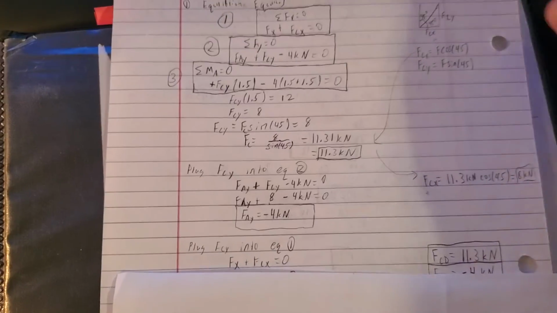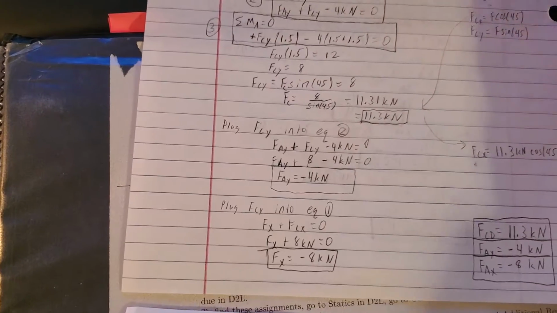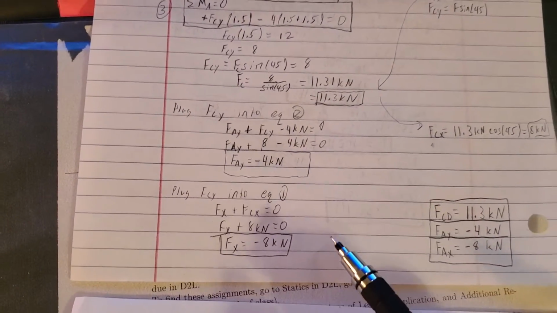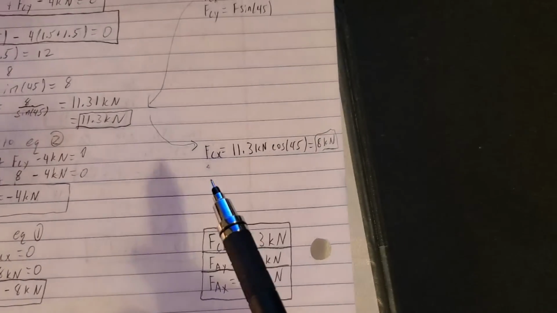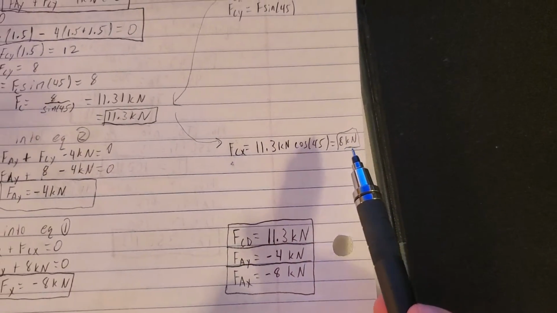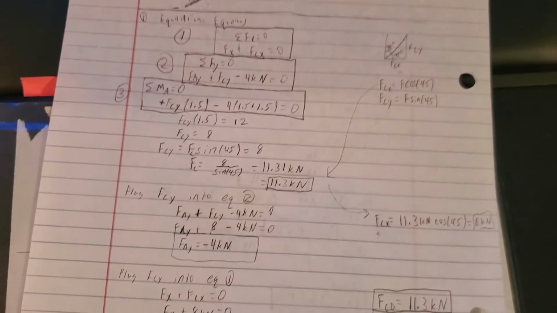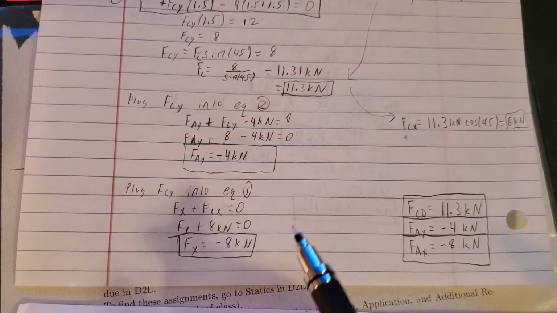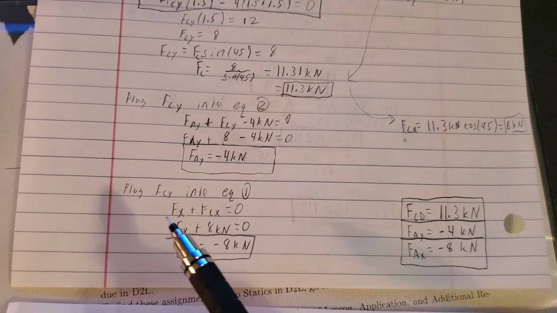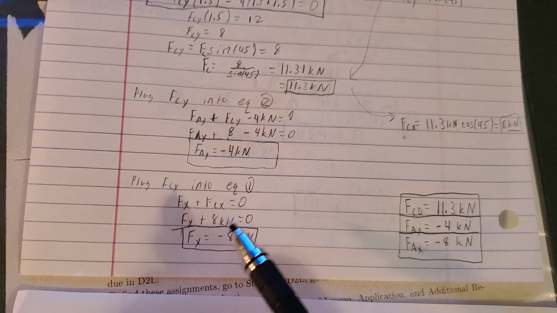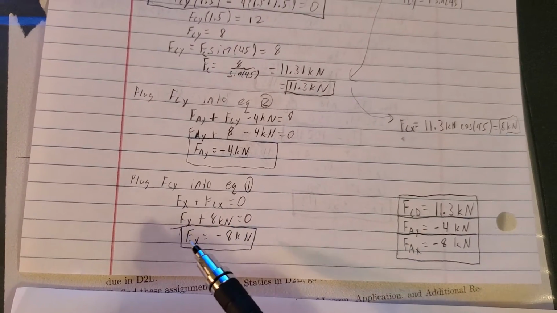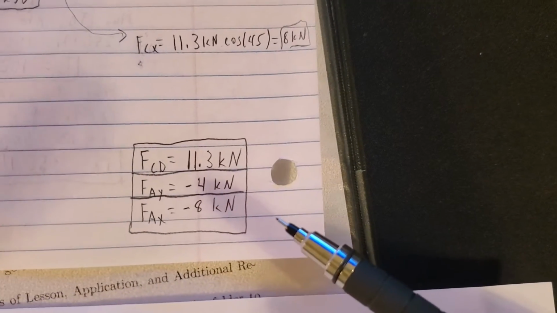And then we plug Fcx into equation 1, and you can solve for Fcx and it's 8 kilonewtons, or you can just say it's 8 kilonewtons because they're both 45 degree angles, so it would be the same value. So you plug your Fcx in, which is 8 kilonewtons, and your Fax is negative 8 kilonewtons. So here's all the answers listed right here.